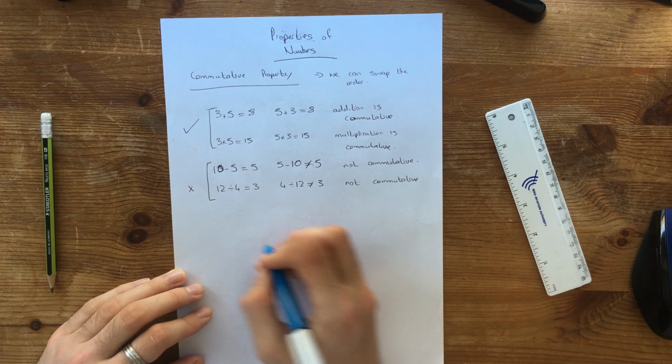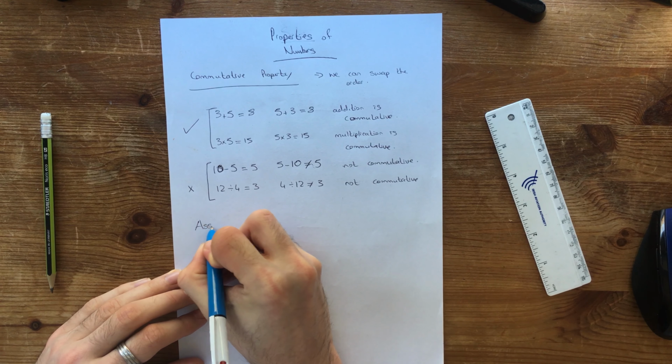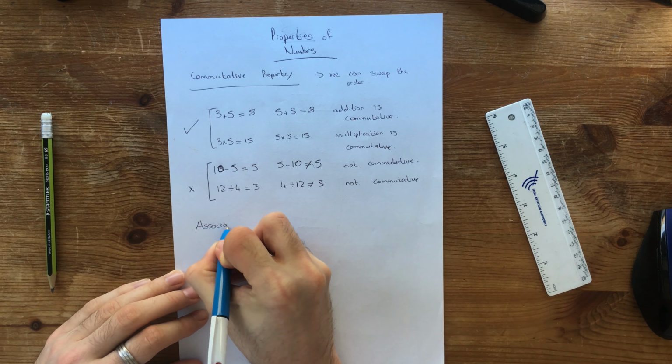Let's move on to the associative property. The associative property is kind of similar in what works and what doesn't work to the last one. We'll take the numbers 3, 4, and 5.